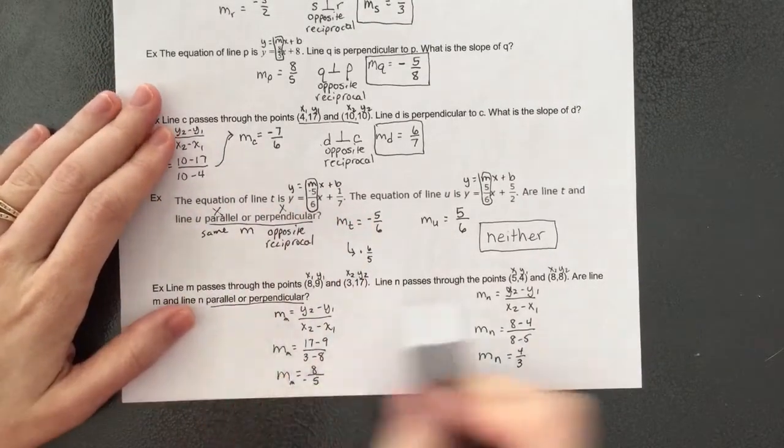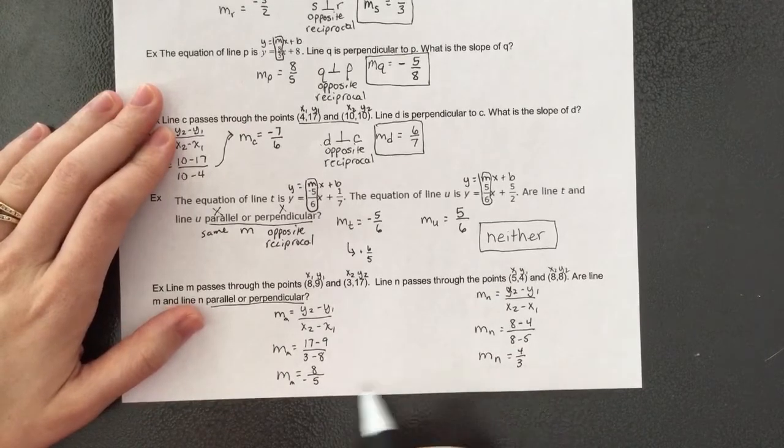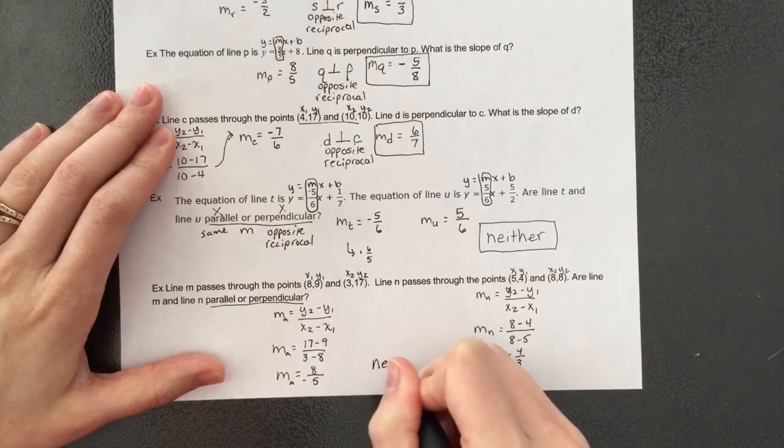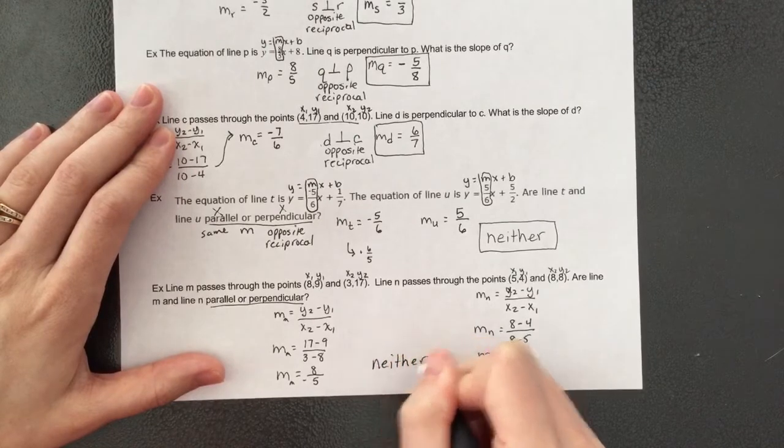So are those parallel or perpendicular? No, they're not even close. Yeah, they're opposites, but those numbers aren't even close, so this is also a neither.